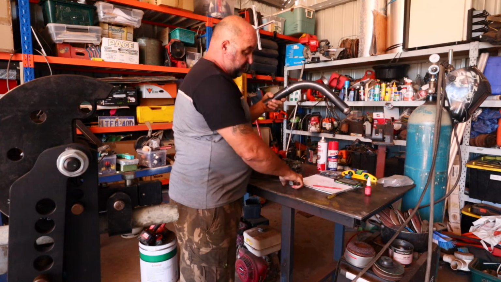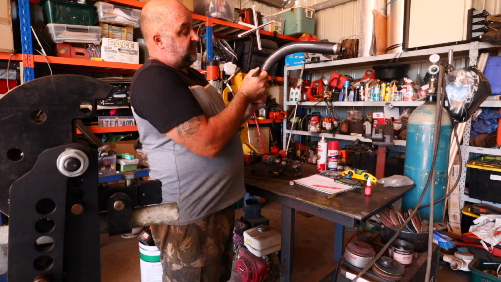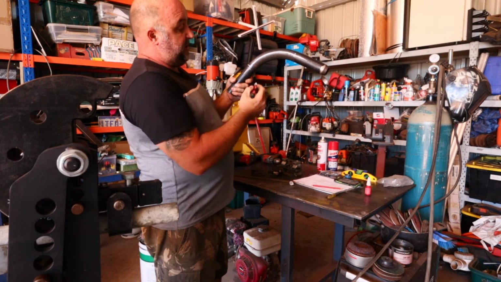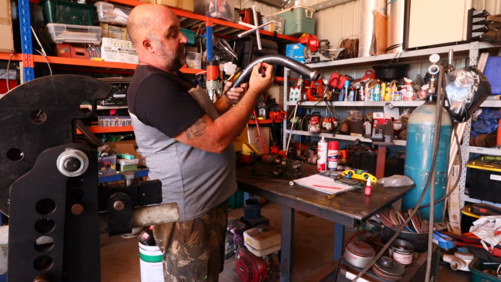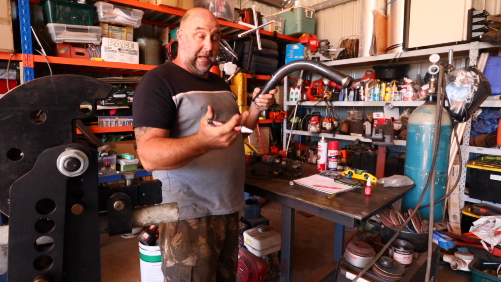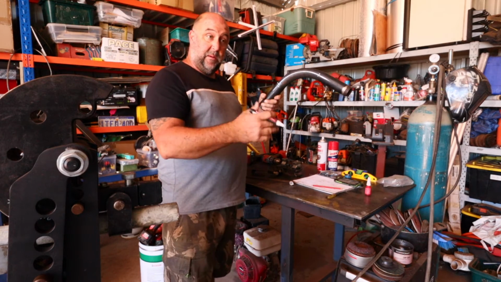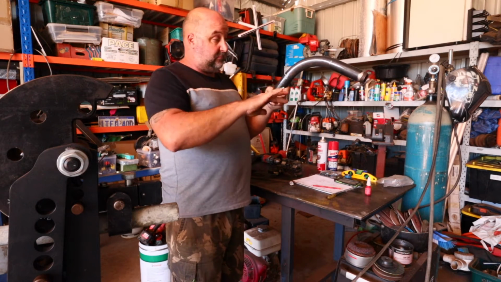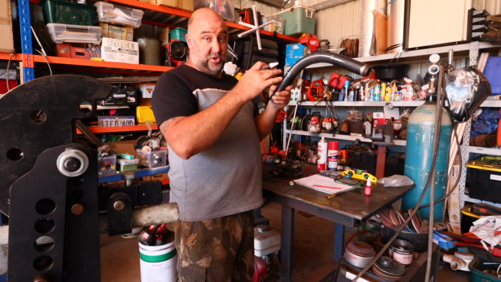So when I go to measure something, if I want to measure from here to here, I need to know how long that length is along that line for my bend, and how much pipe to allow when I cut the length, when I'm making a roll cage or a hoop or even just a single bend in general.